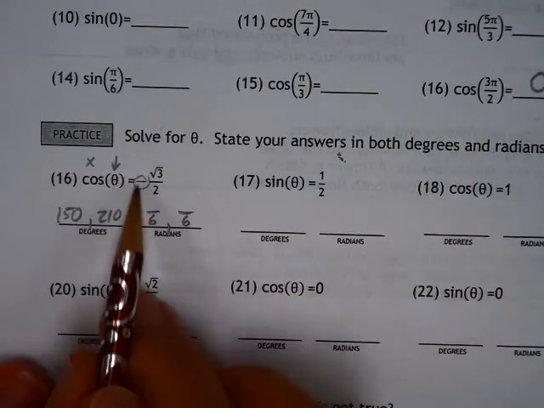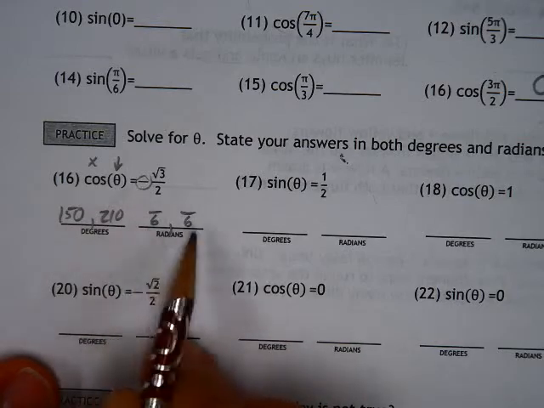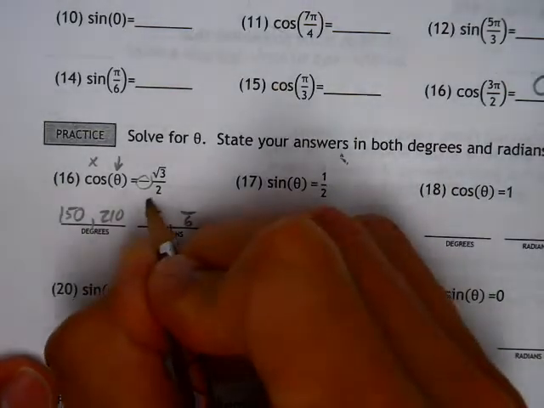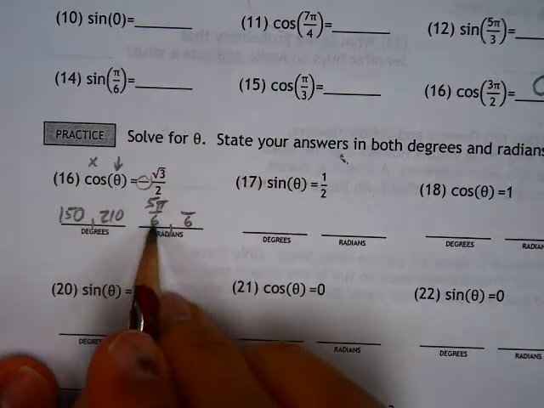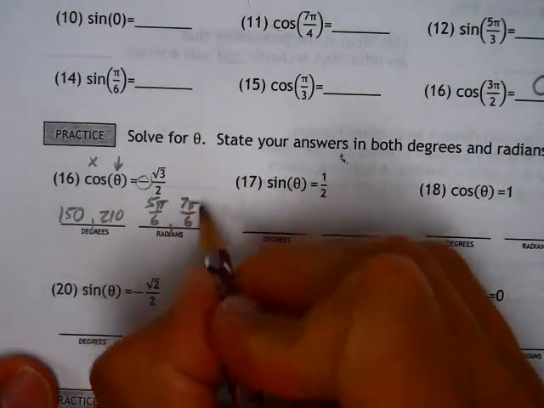So then it's just a matter of, if you know that your x is negative, you're looking at the second and third quadrant version of a denominator of 6. And that is the 5 pi over 6, which is 1 less than the denominator. The third quadrant is 1 more, so it's 7 pi over 6.